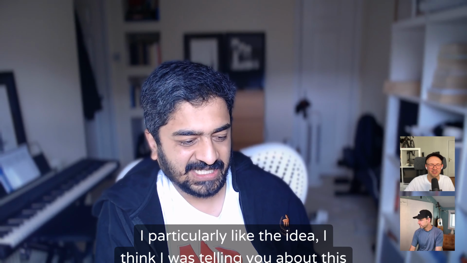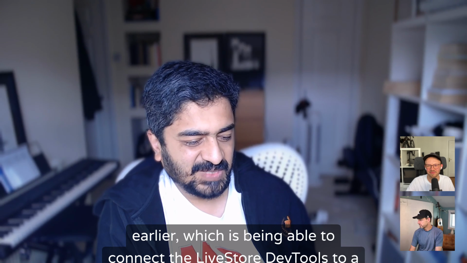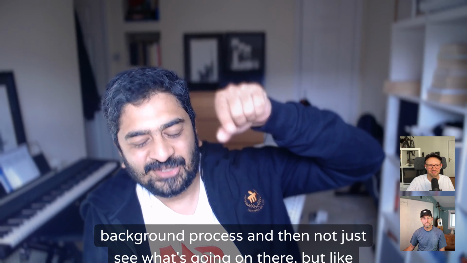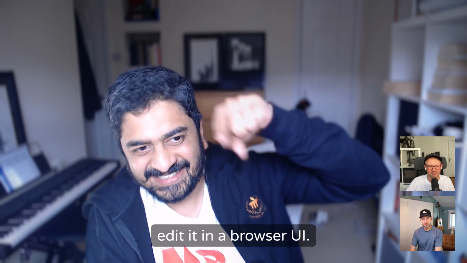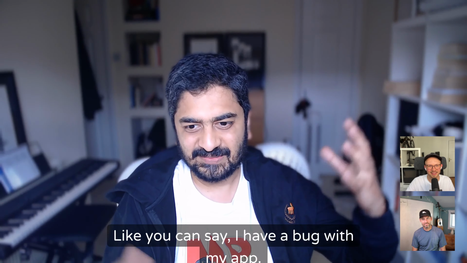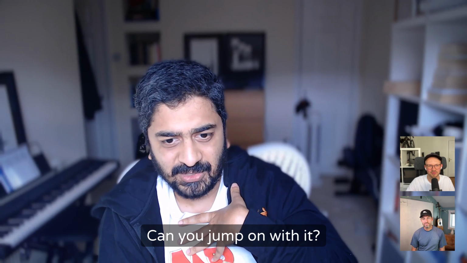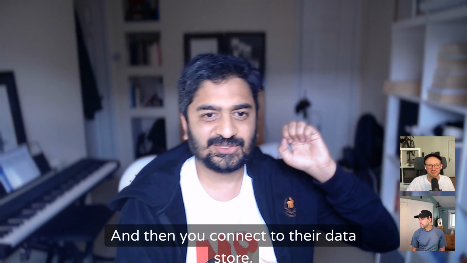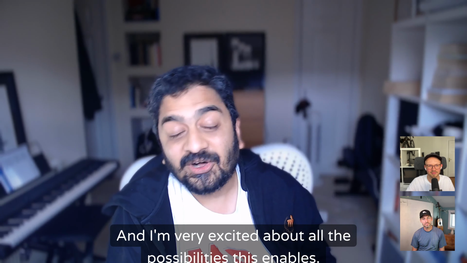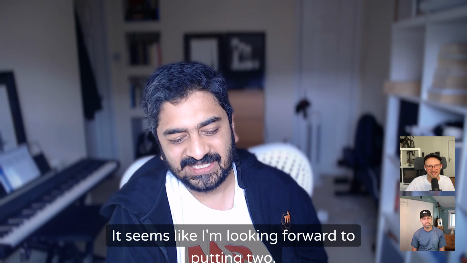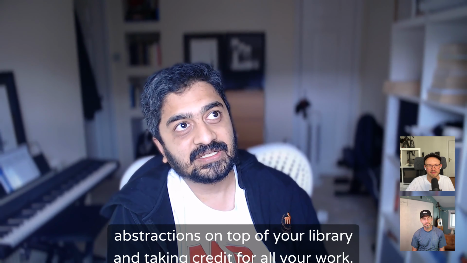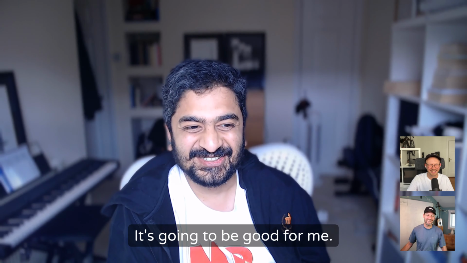I particularly like the idea, I think I was telling you about this earlier, of being able to connect the LiveStore dev tools to a background process and then not just see what's going on there, but edit it in a browser UI. It's kind of mind-boggling to be able to do that with a fully distributed system. You can say, hey, I have a bug with my app. Can you jump onto it? And you do that, and then you connect to their data store. I'm very excited about all the possibilities this enables. I'm looking forward to putting two abstractions on top of your library and taking credit for all your work. It's going to be good for me.